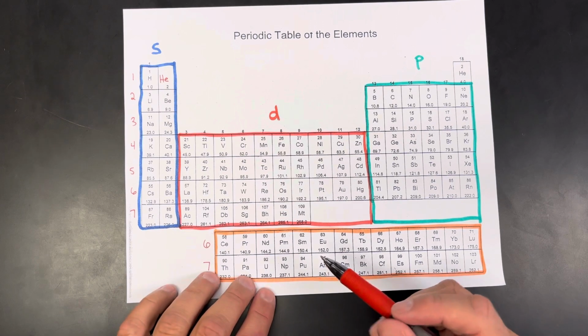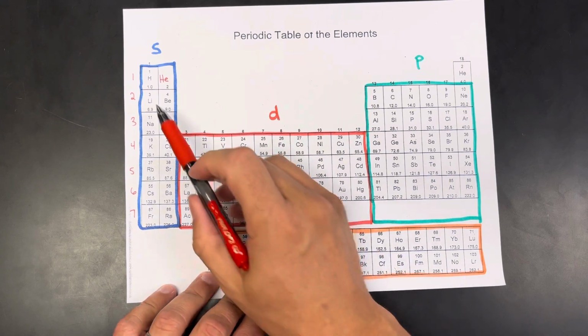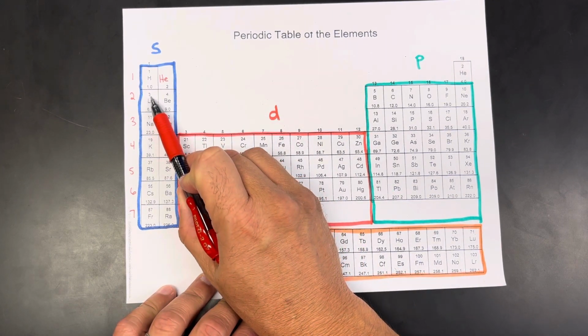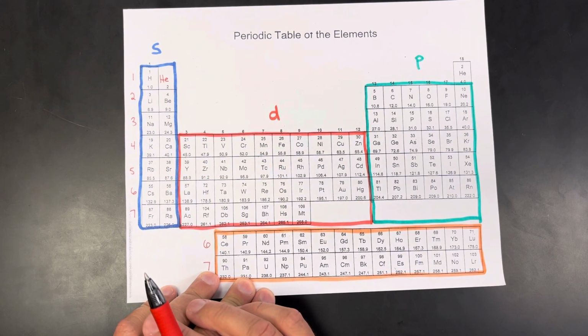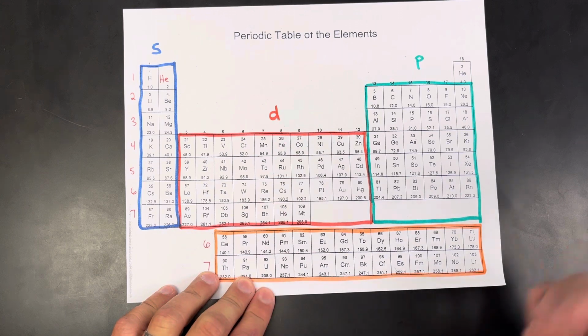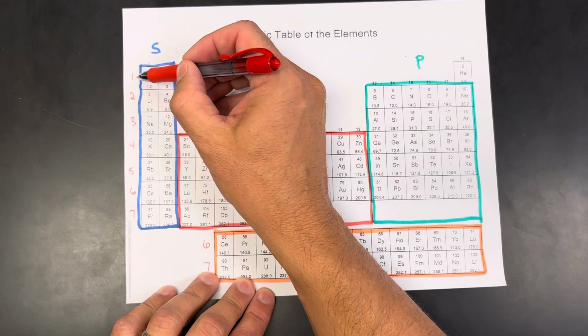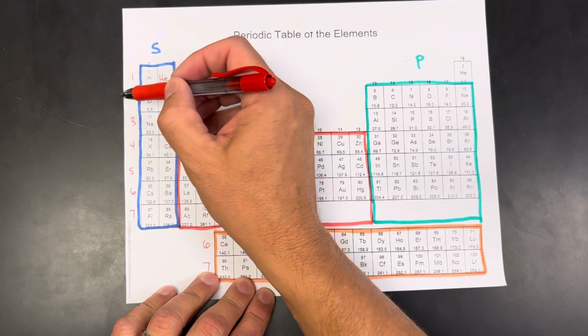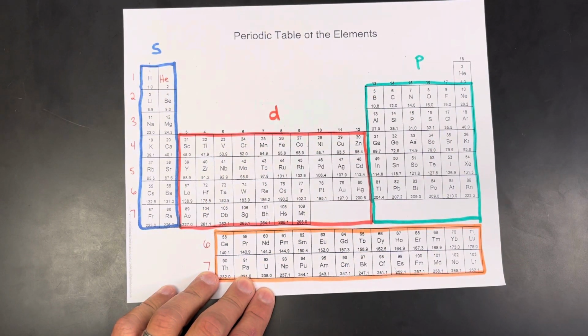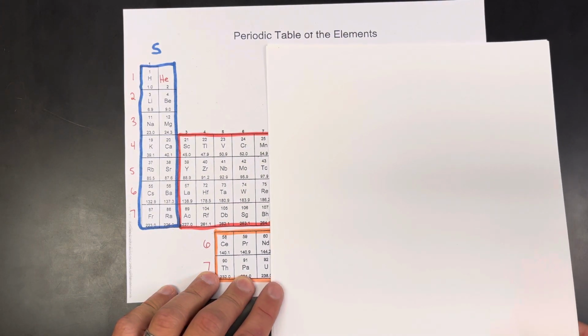So the first thing I'm going to do is an easy one here. We're going to do lithium. And if you calculate protons, electrons, and neutrons, you're going to find out that lithium has 3 protons. If it's neutral, it's also going to have 3 electrons. And when I do electron configuration, I'm going to start up here at the top of the periodic table, and I'm going to keep going until I get to the element or the number of electrons that I'm trying to get to.